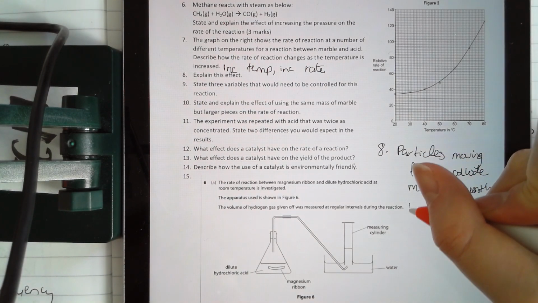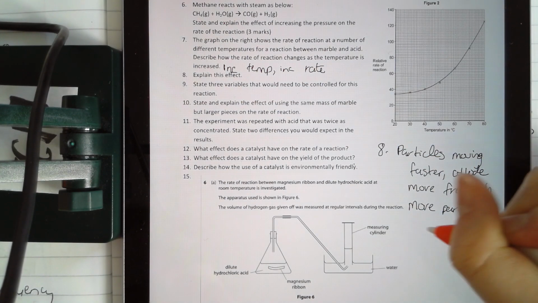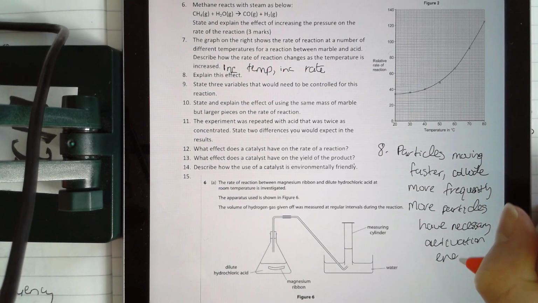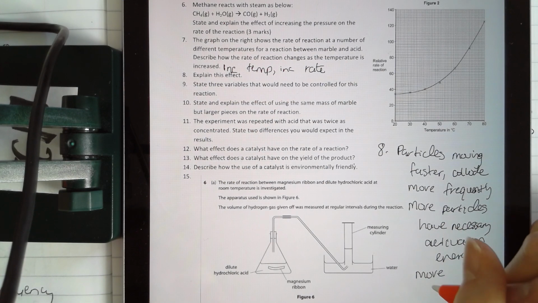You also have to say more particles have the necessary activation energy. And because more particles have the necessary energy, you get more successful collisions.